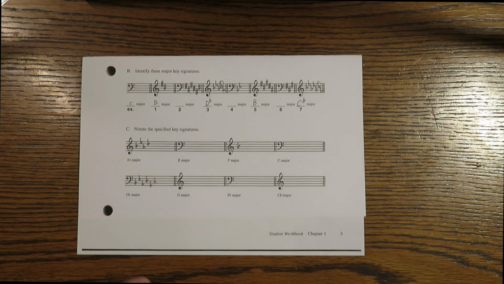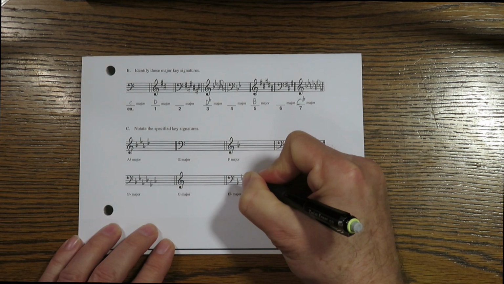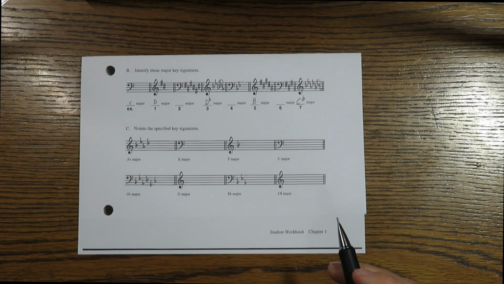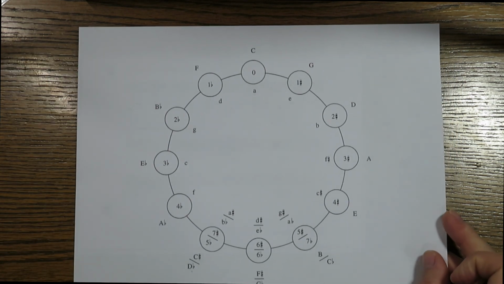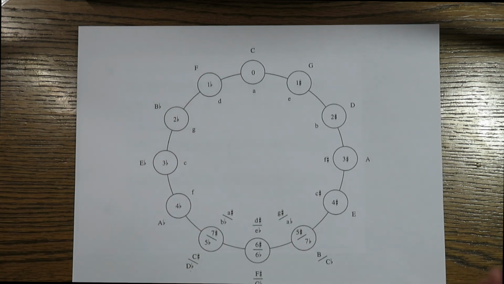So let's do bass clef again. B, E, A. We go back 1 flat. We're in the key of E flat. And let's check our circle of fifths chart. The key of E flat has 3 flats.